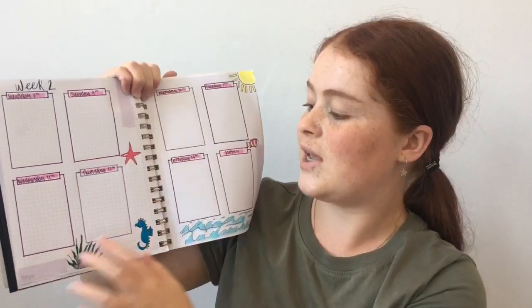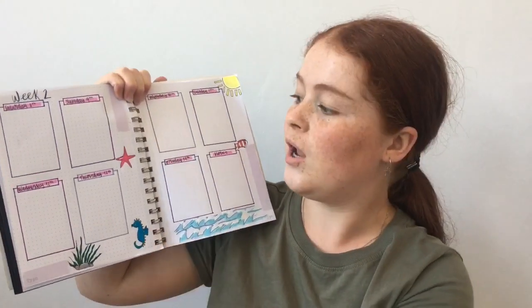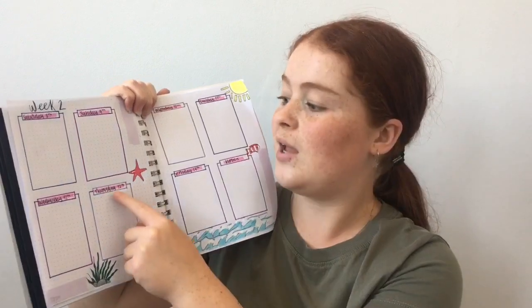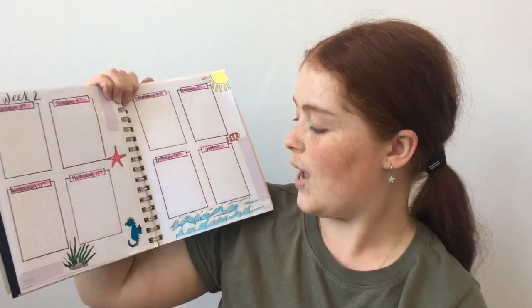So the things you guys decided were the layout, the colour scheme, the theme, which is ocean, the font, which was calligraphy, then the colour behind the text, and then the last thing you guys decided was the washi tape.